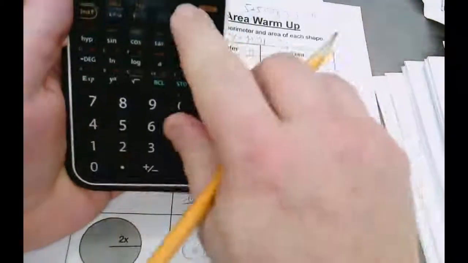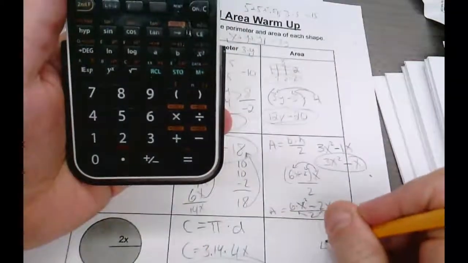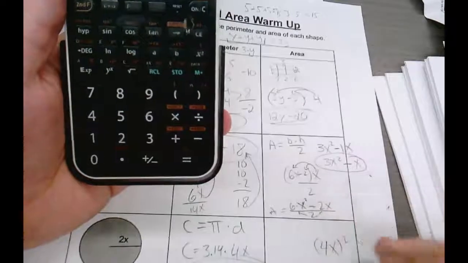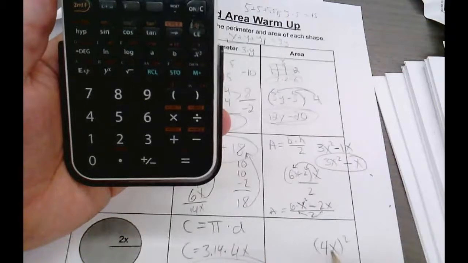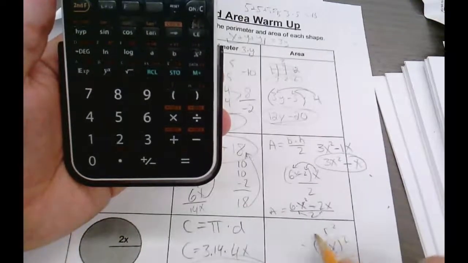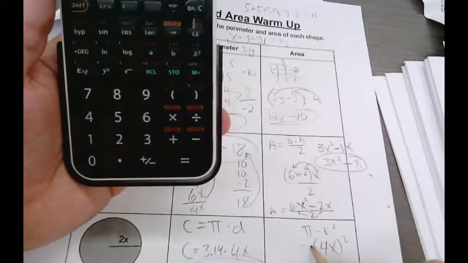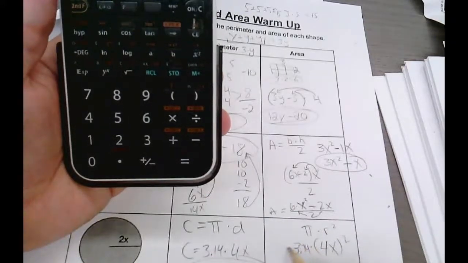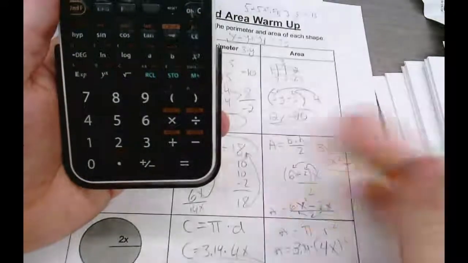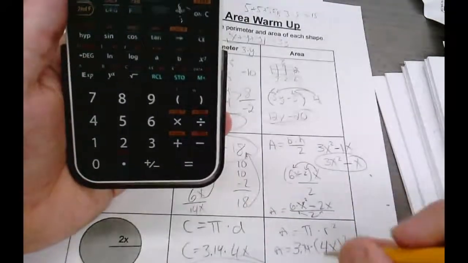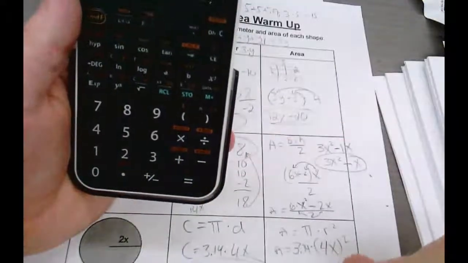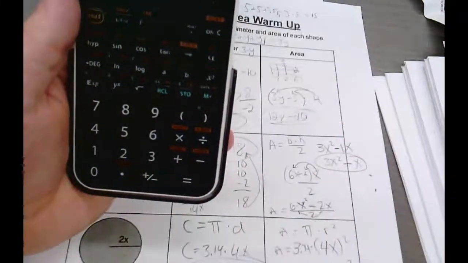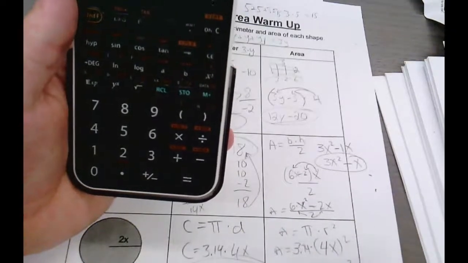Alright, so here we've got 4x squared. The area is radius squared times pi, so then 3.14. So you want to go 4 times 4 is going to be 16x squared, and then we got 3.14 is equal to the area.